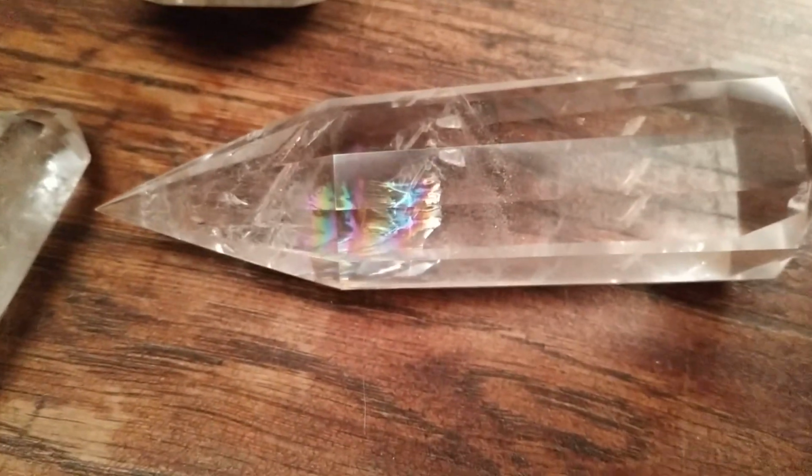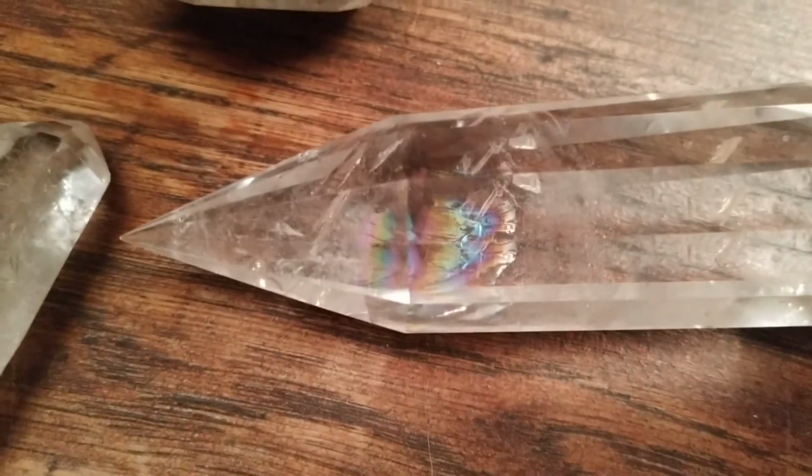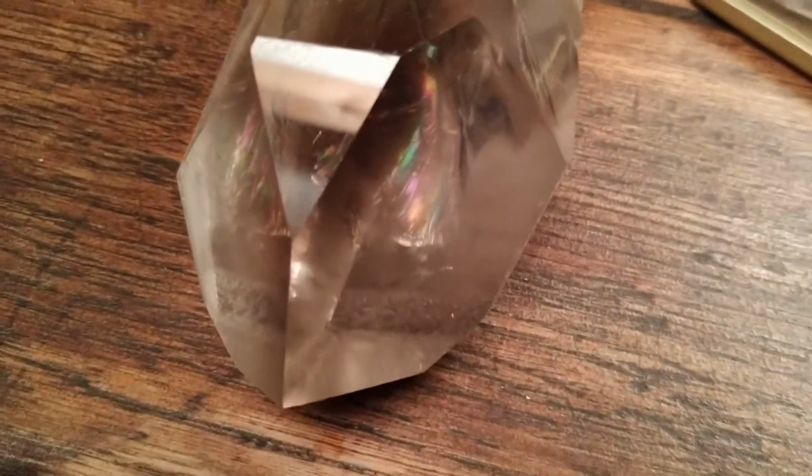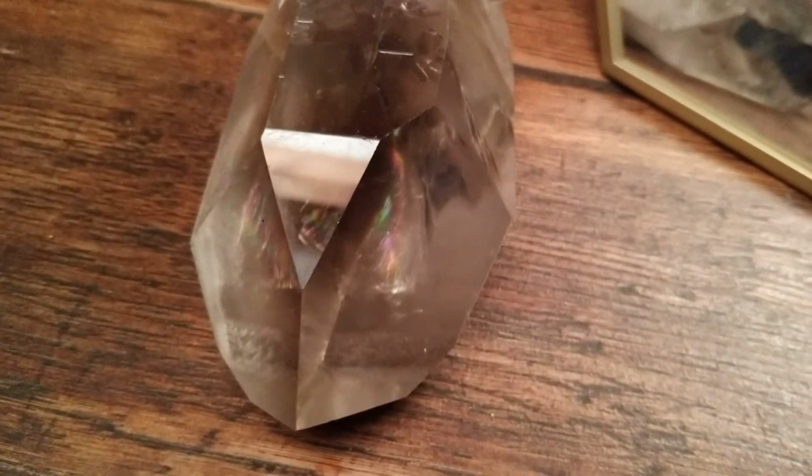Look how beautiful is this rainbow inside the crystal, and very large. And it is the same in this smoke quartz.